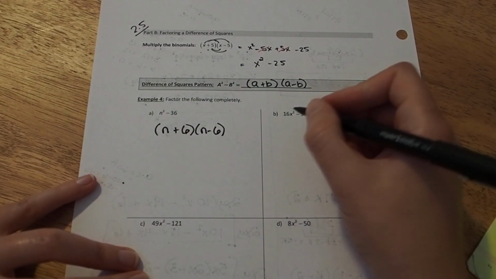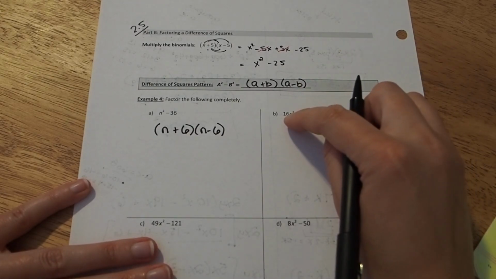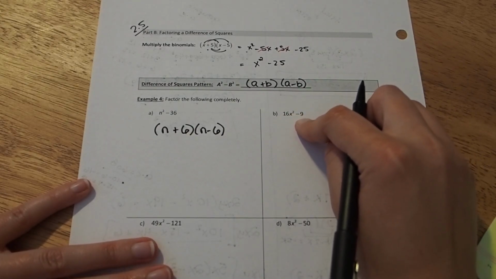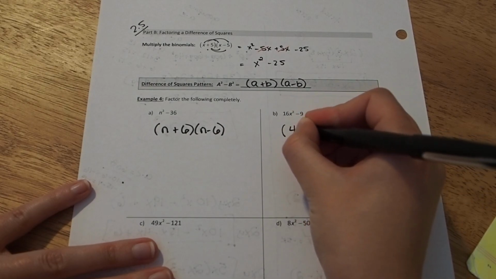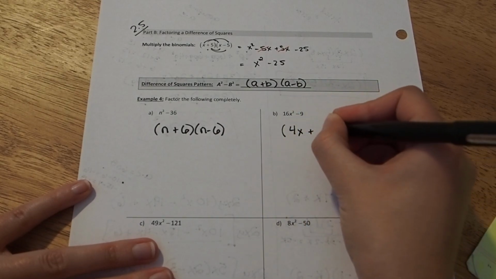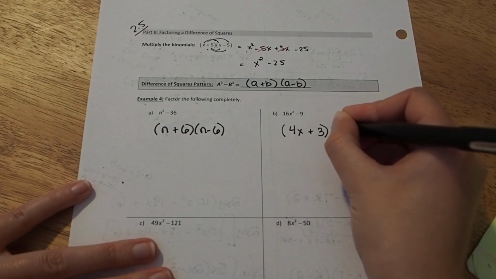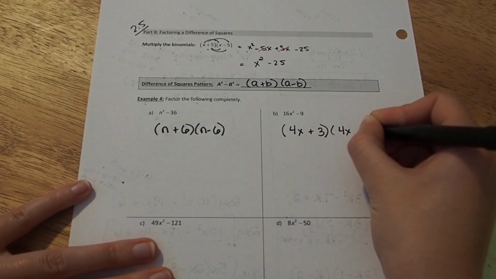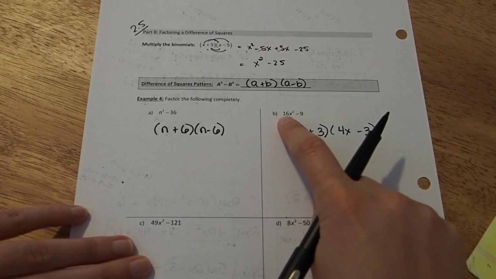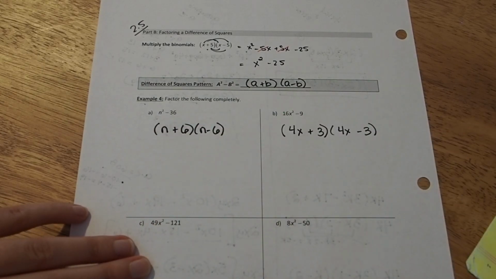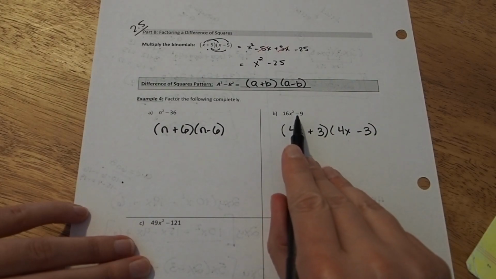In part B, I need to take the square root of each of these terms. So my first position to break that 16 down is going to be 4x. One of them is going to have a plus 3, since the square root of 9 is 3, and one of them is going to have 4x minus 3. I can create my binomial whether there's a number in front of the variable or not, like this one over here. But it does need to be a subtraction.